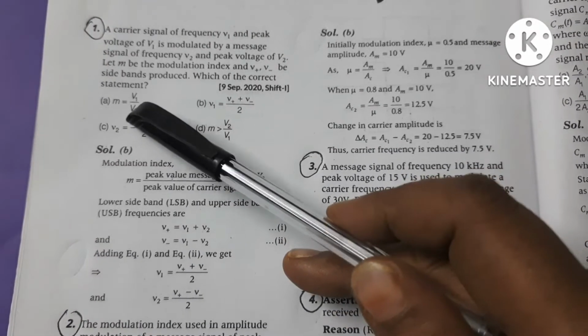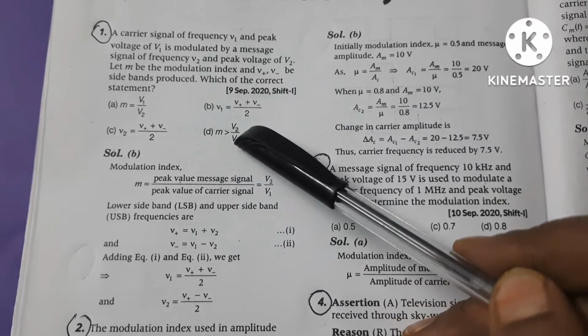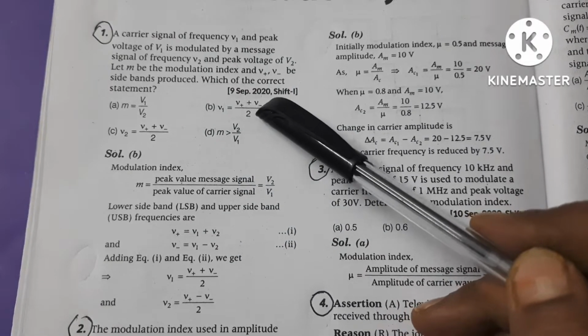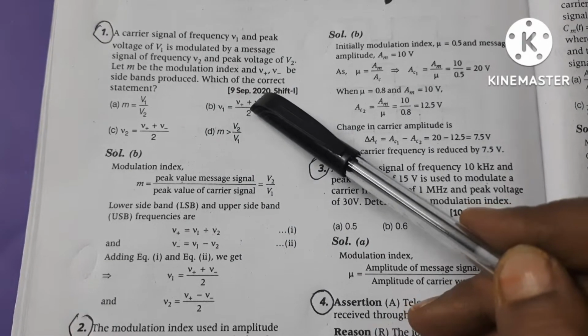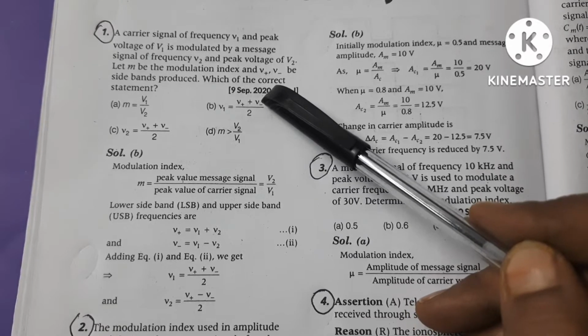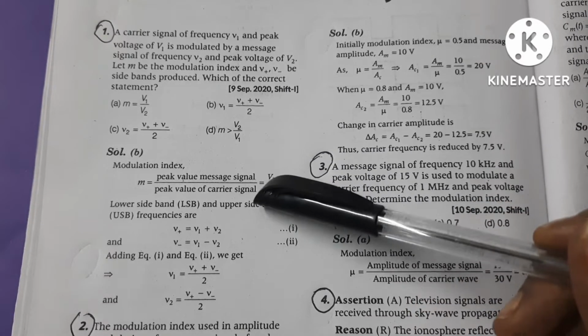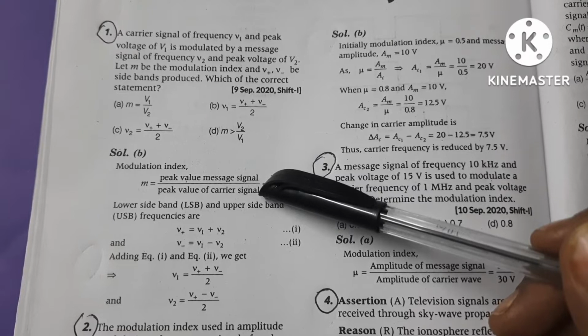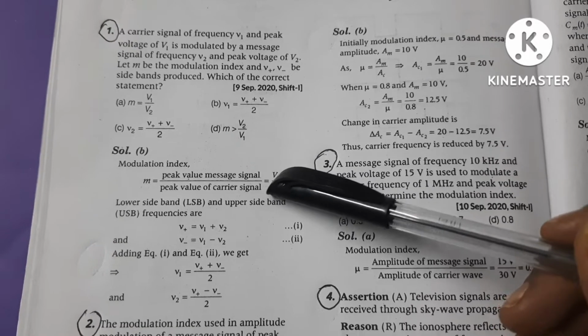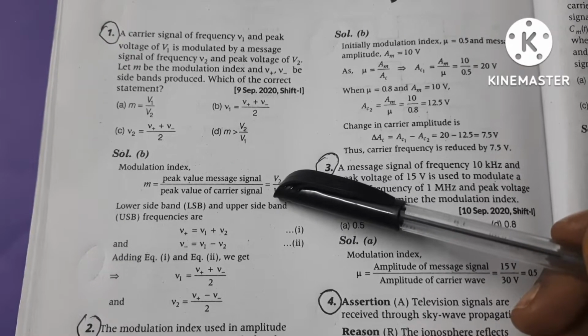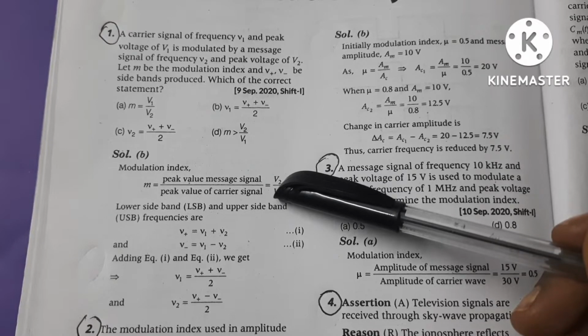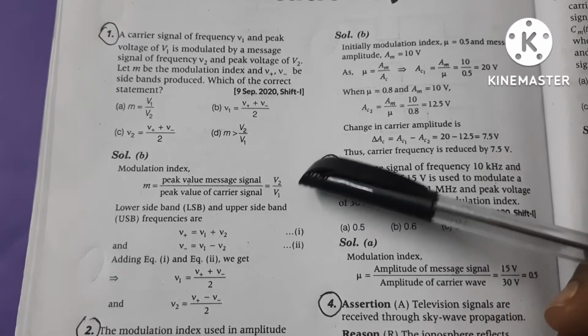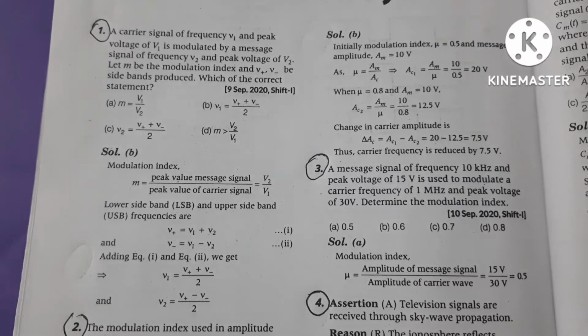So which option is correct? The first and last options are not correct, but in the second one you see the plus is there, so this option is right. You can choose this one, and always remember the modulation index, because repeatedly they have given these questions. That formula is peak value of message signal by peak value of carrier signal, V2 by V1. We have to remember that formula.